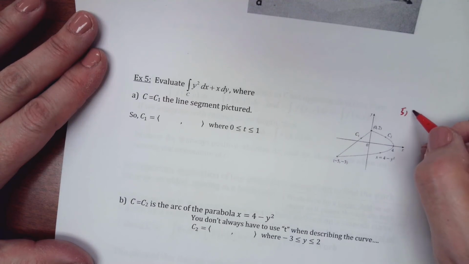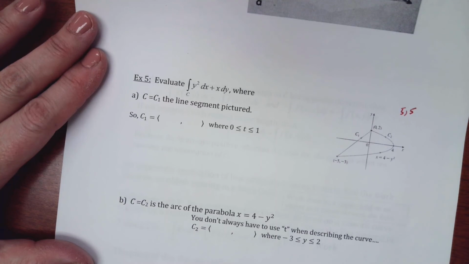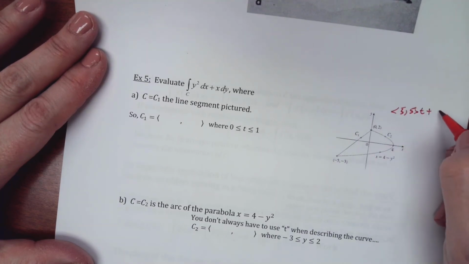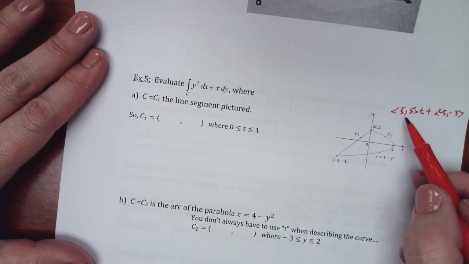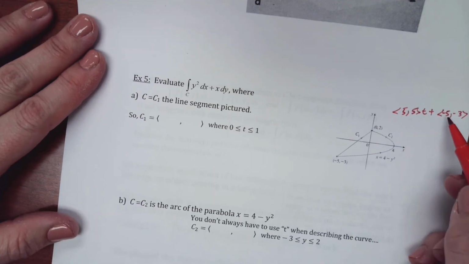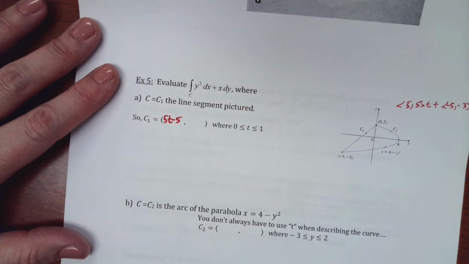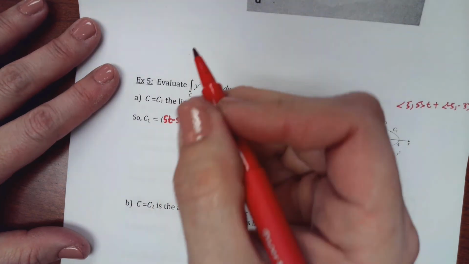Two minus -3 is 5 also, sorry. All right, so I got 5t plus, I'm starting at -5, -3. So that means I got 5t minus 5 for the first part, and then I have 5t minus 3 for my second part.